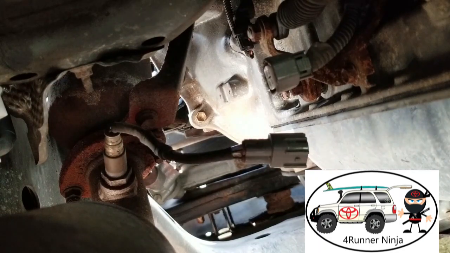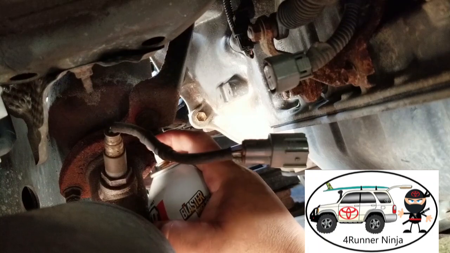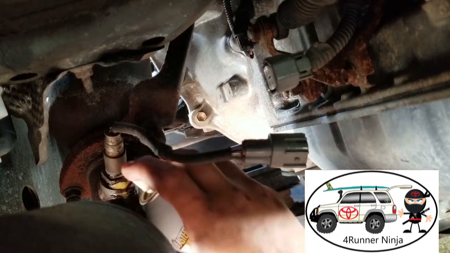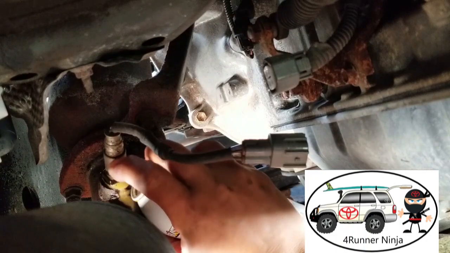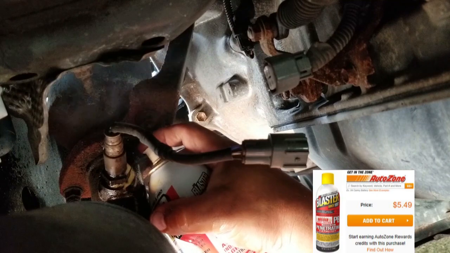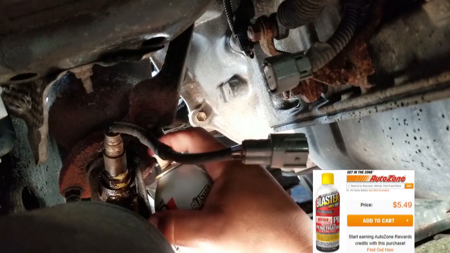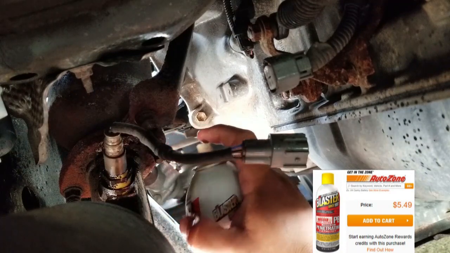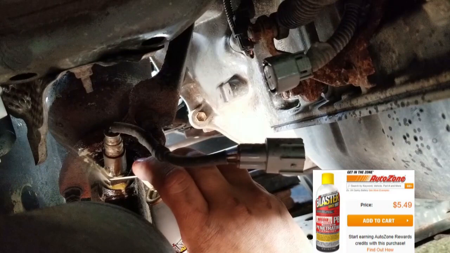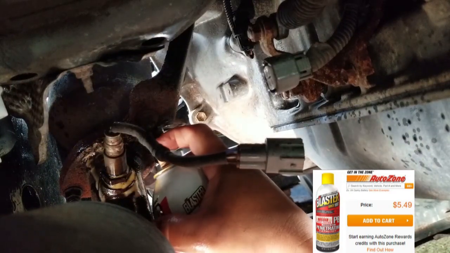So we're going to spray a fair amount of penetrating oil so that it can get in between the threads and make it a little bit easier to get out.